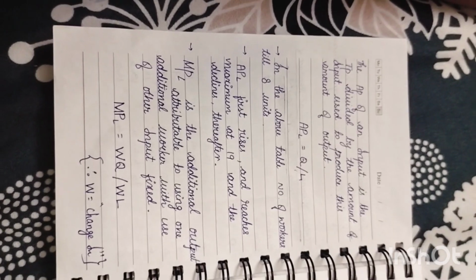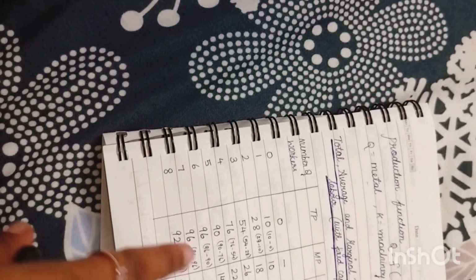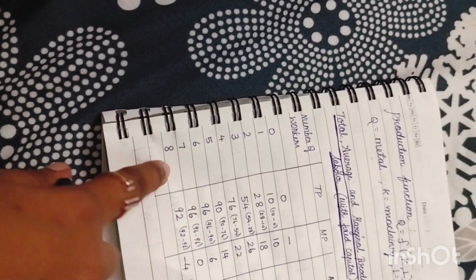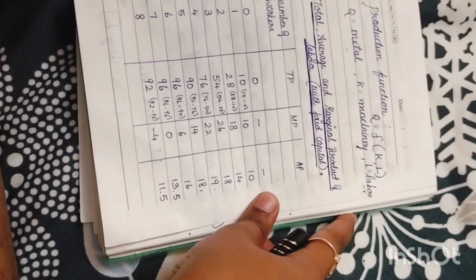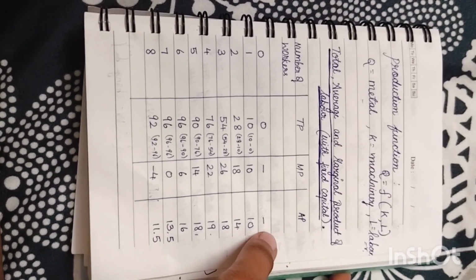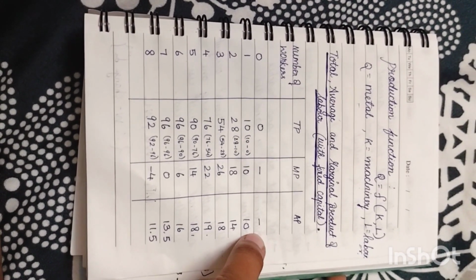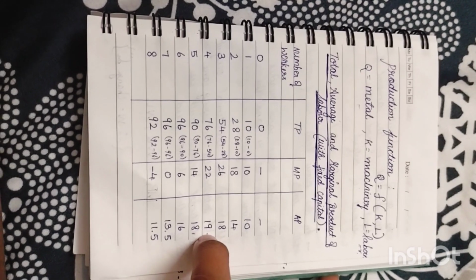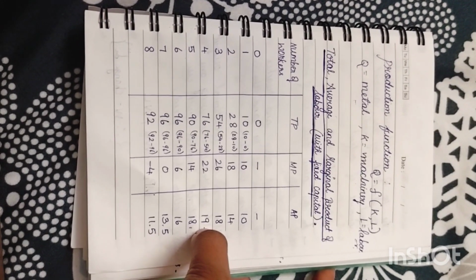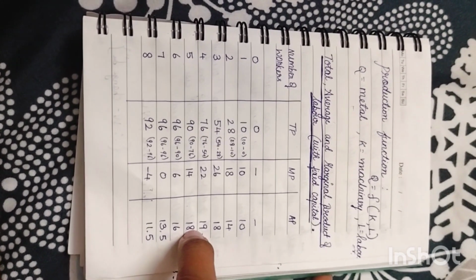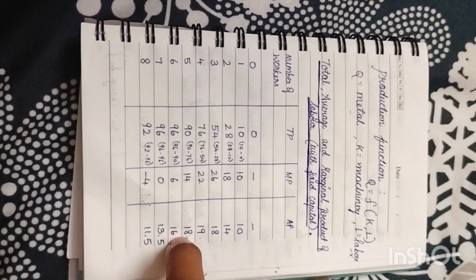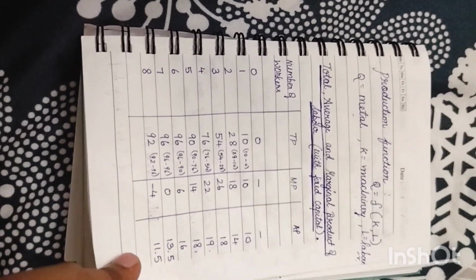In the above table we have workers till the 8th unit. So AP starts from 0 and keeps on increasing till the 4th unit of worker. From the 5th unit of worker it has started declining.